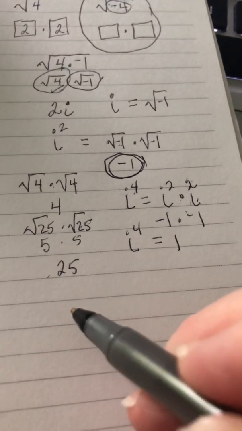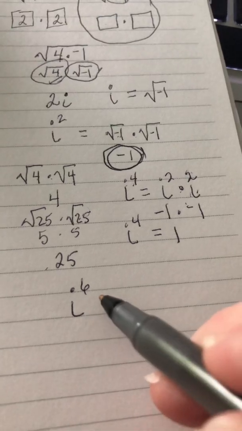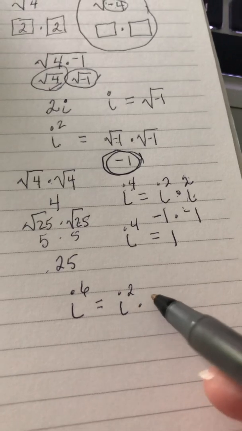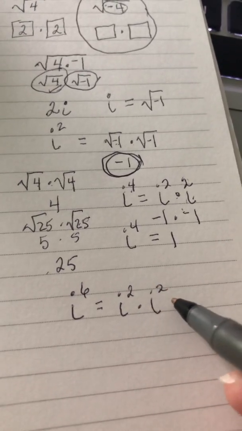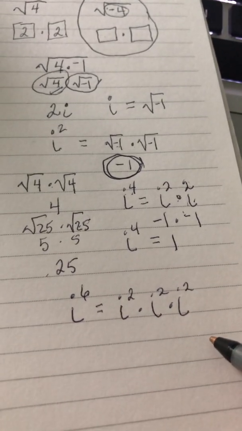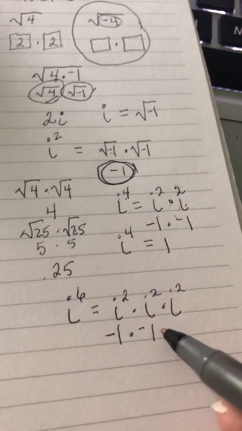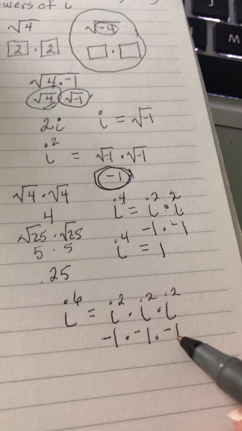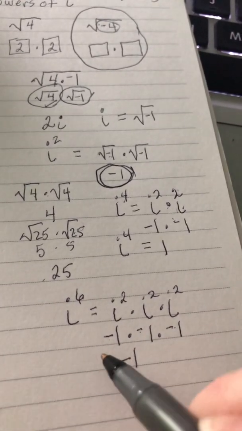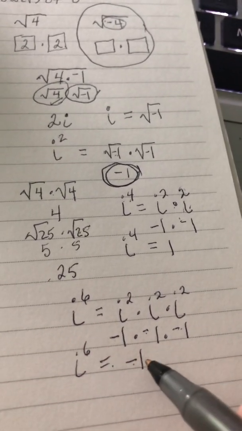Let's try this. What if we have i to the 6th? How many sets of i squared do we have? We can make 3 sets of i squared out of the 6 i's that we have. And that means that's 3 sets of -1 being multiplied. And when you multiply these, you get -1 as the answer. So i to the 6th is -1.